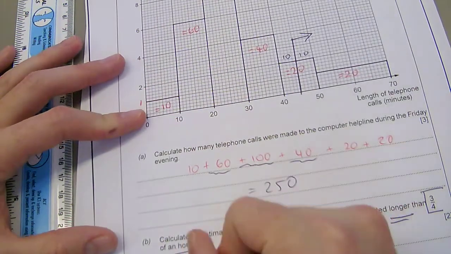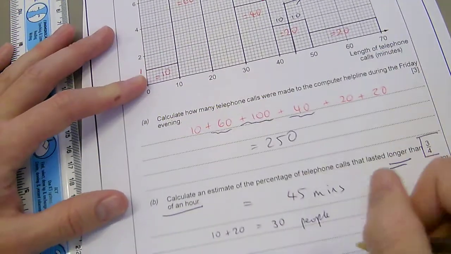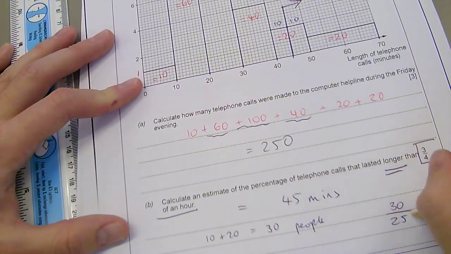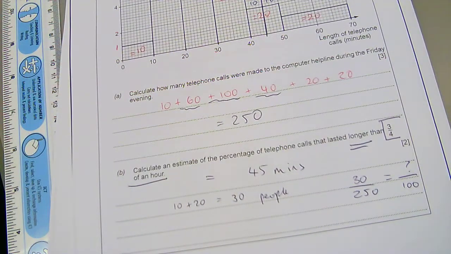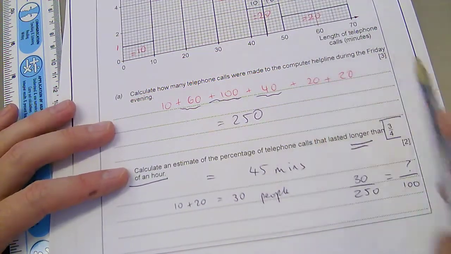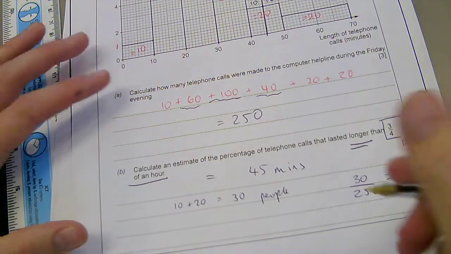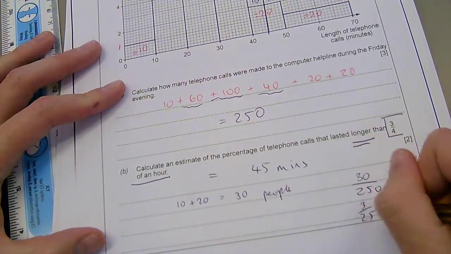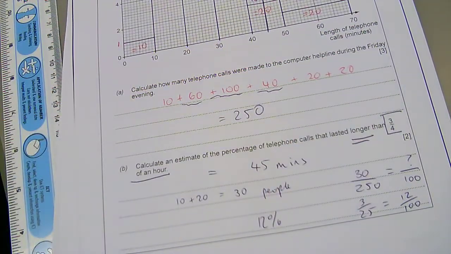So that is 10 plus 20, which is 30 people out of 250. So it's 30 out of 250. I need to write that as something out of 100. So how am I going to do that? Why have you done plus 20? Because these guys are longer than 45 minutes as well, aren't they? Oh, okay. How am I going to change that into something out of 100? I'll probably divide by 10 and times by 4 would be my personal preference, because that makes it 25, then times by 4. So that would be 3 out of 25, and then 12 out of 100, so that is 12%. Okay?